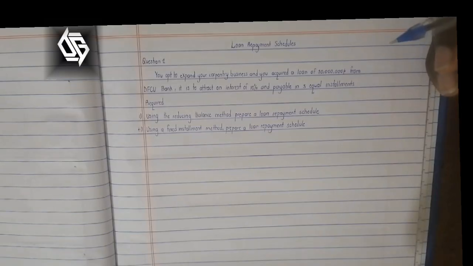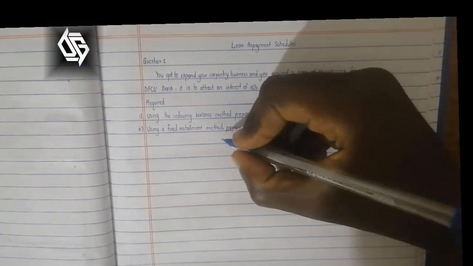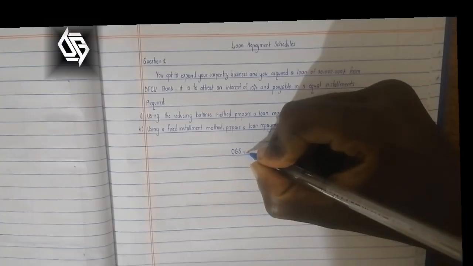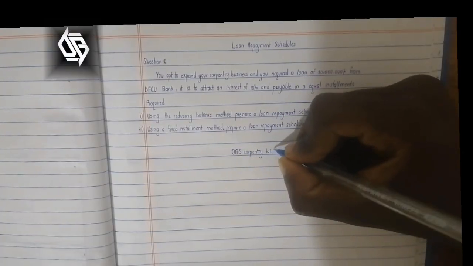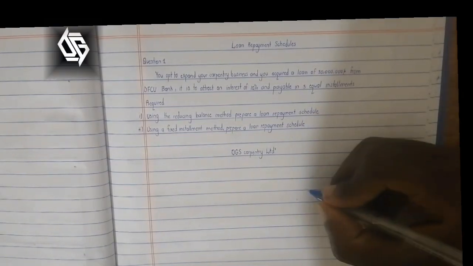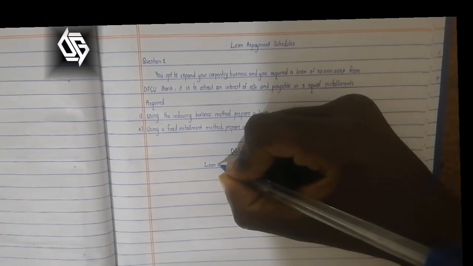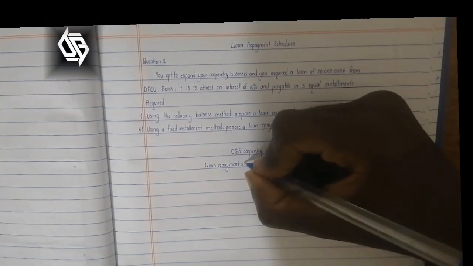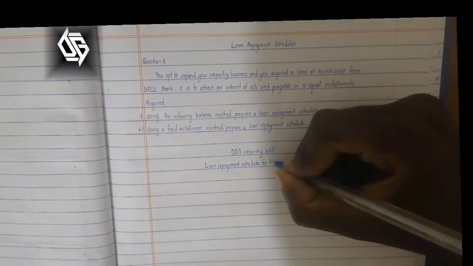As we know, every financial document starts with a title. So right now I'm going to use OGS Carpentry Limited. Of course, OGS is the favorite. So OGS Carpentry Limited is going to be the first line of our loan repayment schedule. The next line is going to say loan repayment schedule for the amount of 50 million Ugandan shillings.